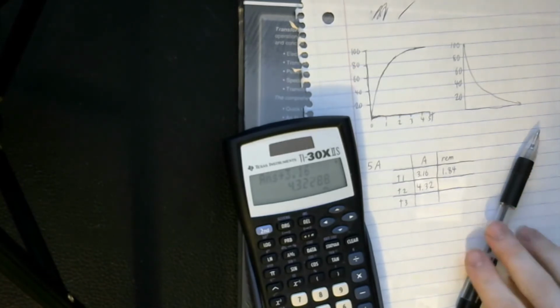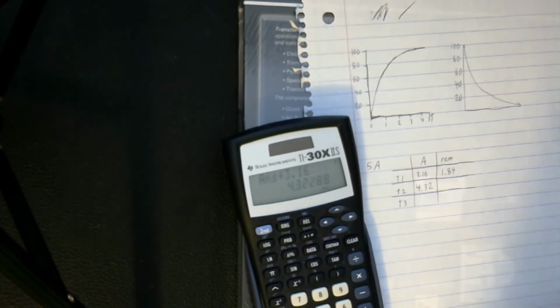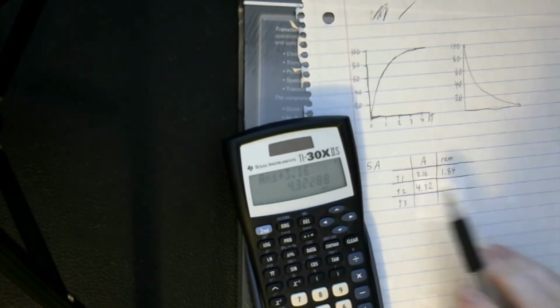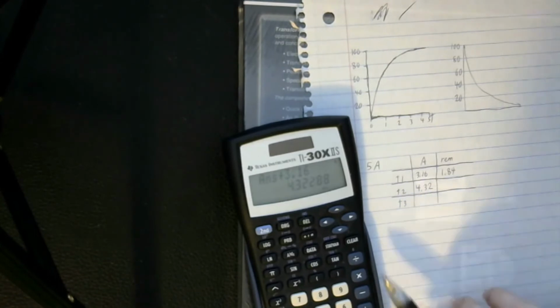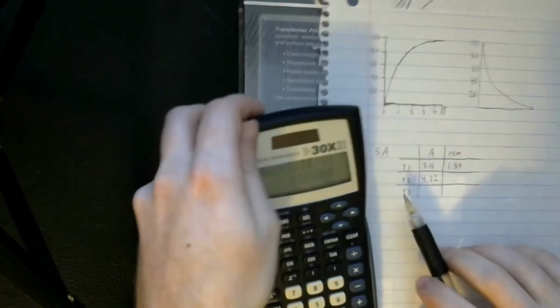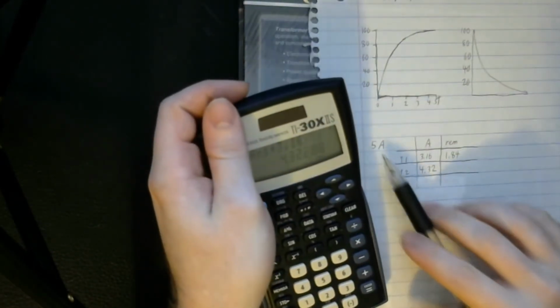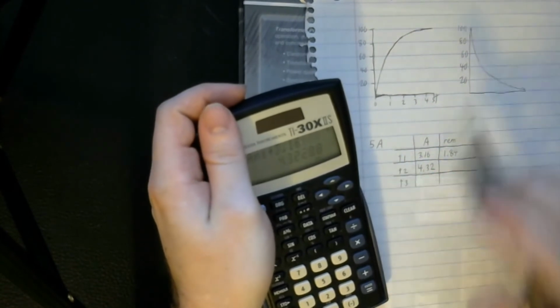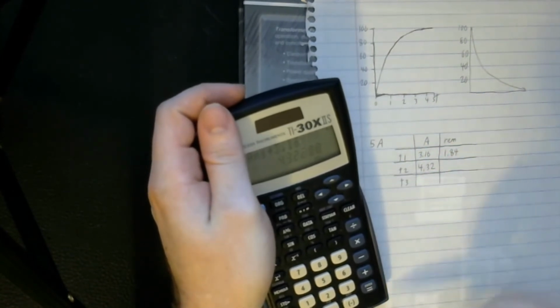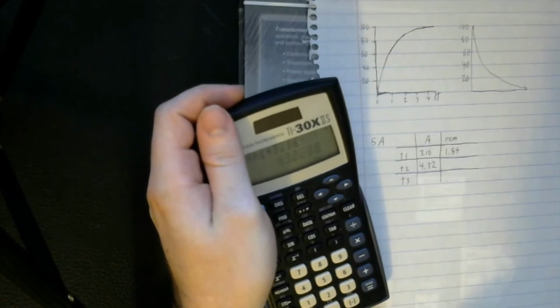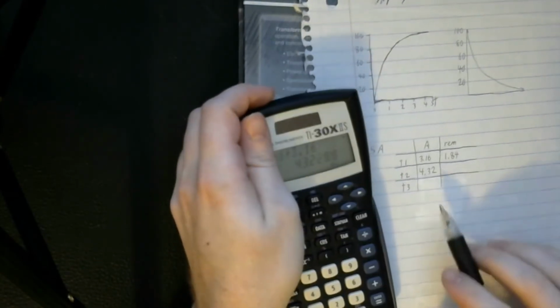So the first thing we do, we're at time constant 1, we have 5 amps, so 63.2 times 5, right? Or did you divide it? I took 63.2, multiplied it by 5, and then divided by 100. Yeah, divide by 100. So 3.16. That's your amperage.